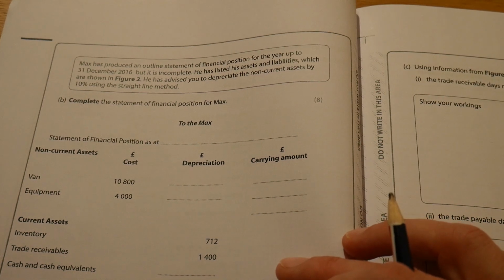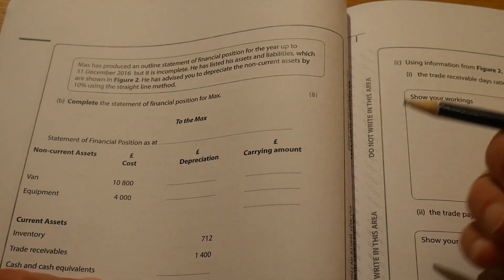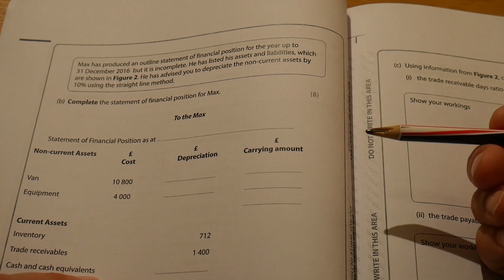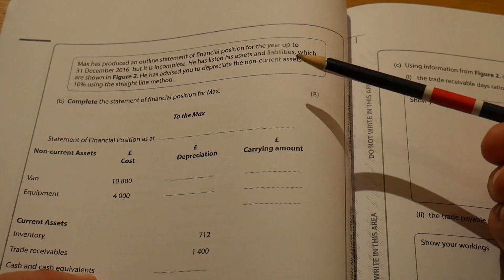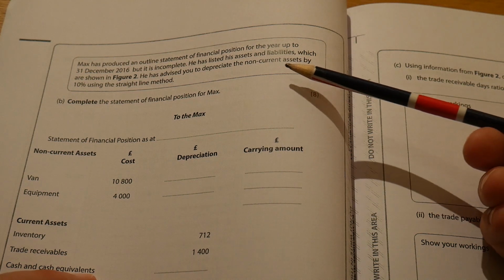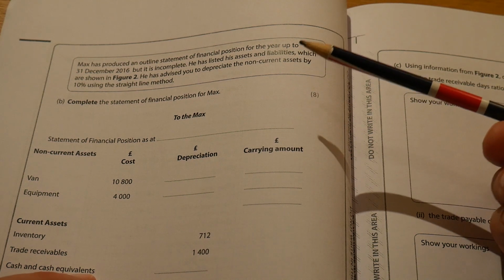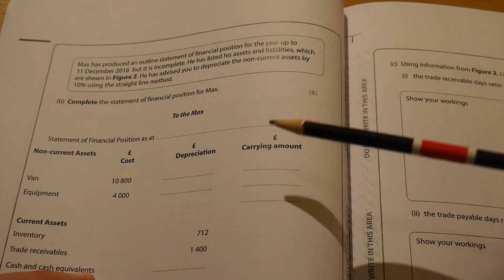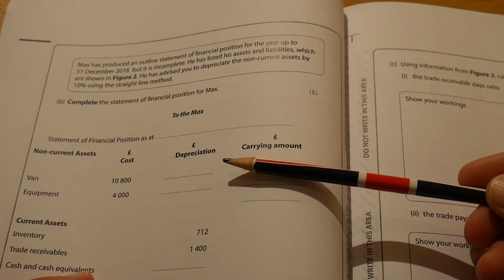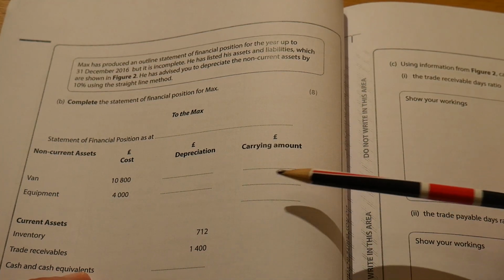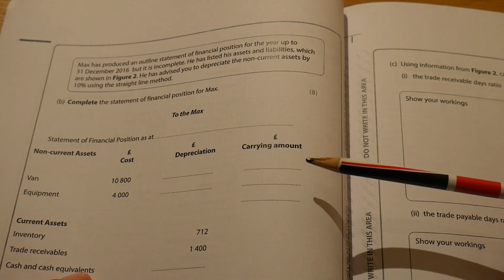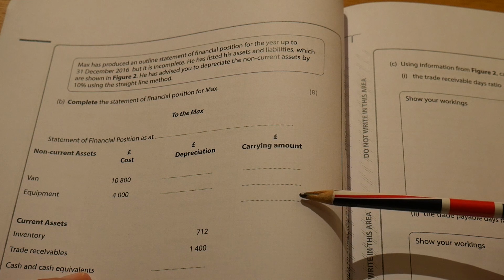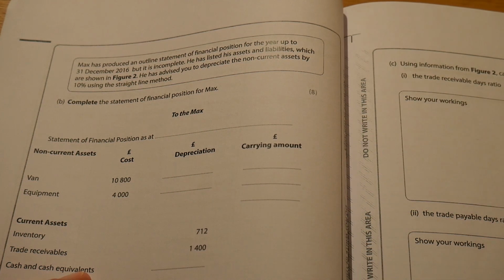So we're now on a question looking at the statement of financial position. We can see that the question has asked us to carry out the straight line depreciation method on the non-current assets. We've got a space provided for the depreciation and the amount that will be carried forward as what will become our total non-current assets figure.